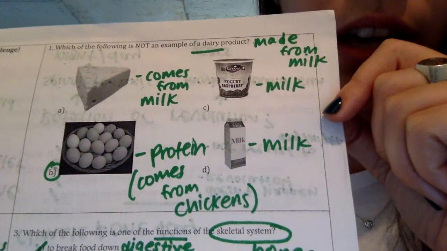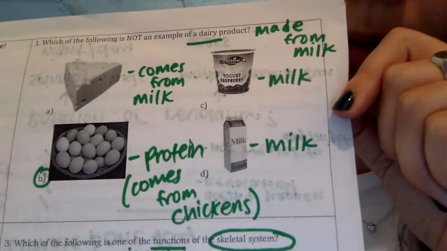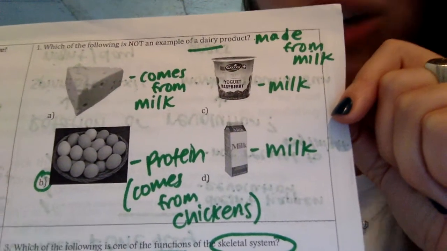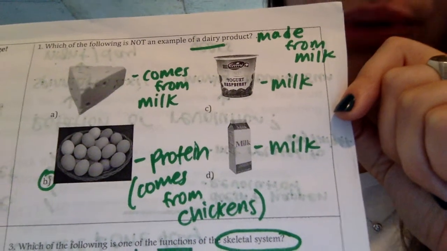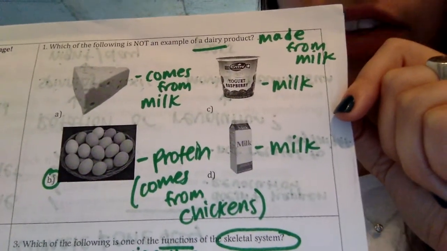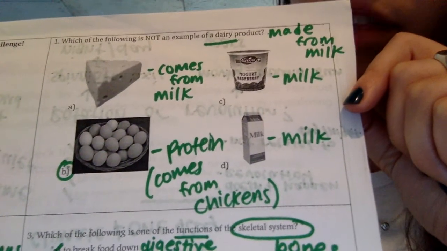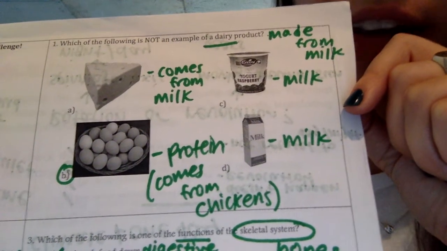This is where some people get confused. Eggs usually get grouped in with dairy, like in the supermarket if you're shopping. You see eggs next to butter and milk and yogurt and cheese. But eggs are actually an example of protein because they don't come from milk. They come from chickens. And we know that chickens are an example of meat. So we know that eggs are protein, not dairy.